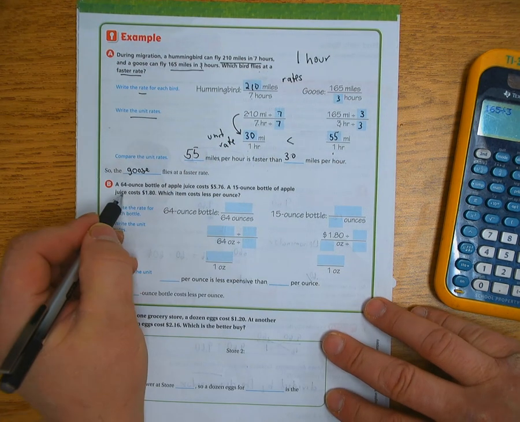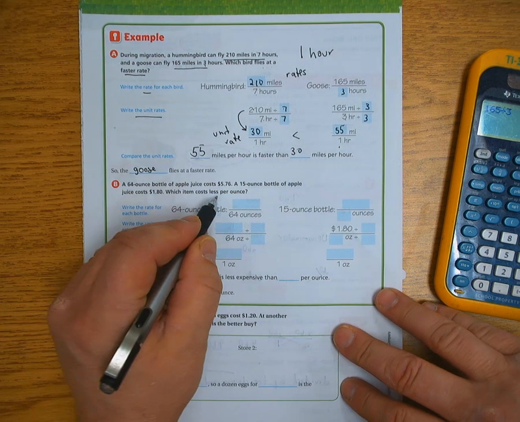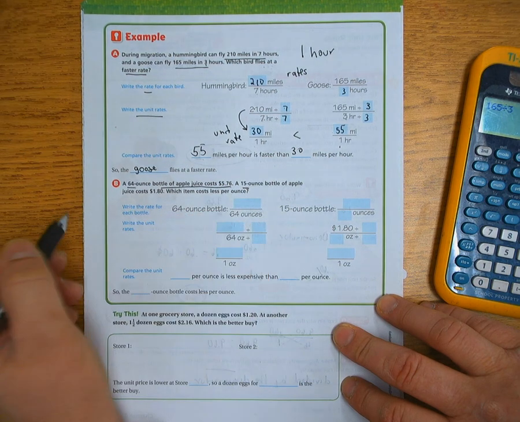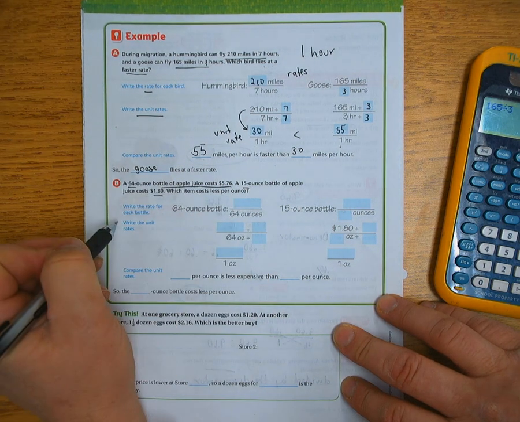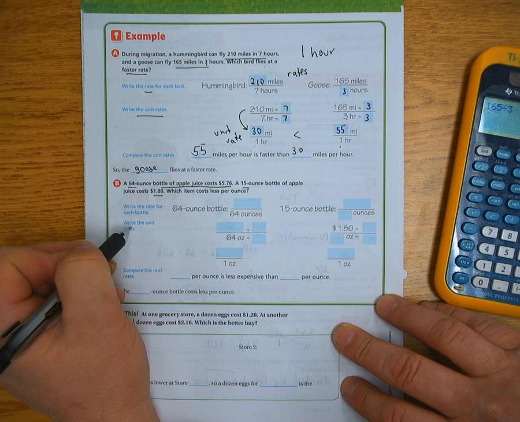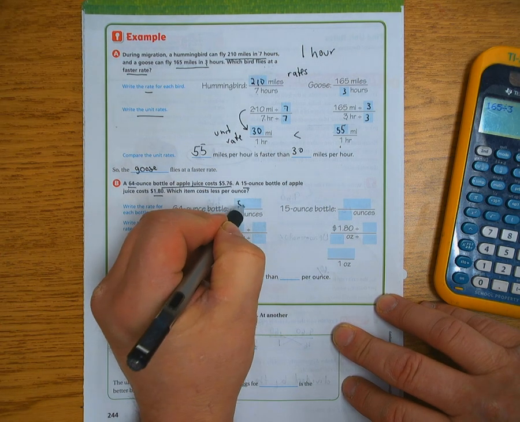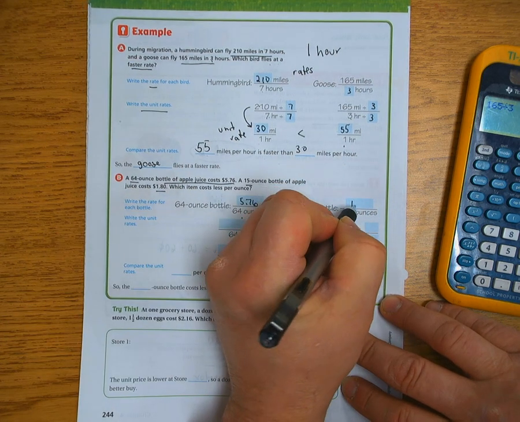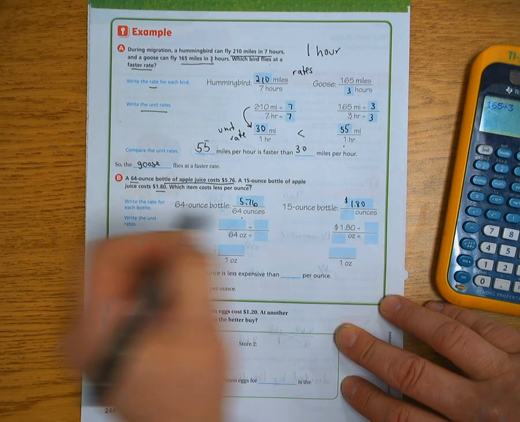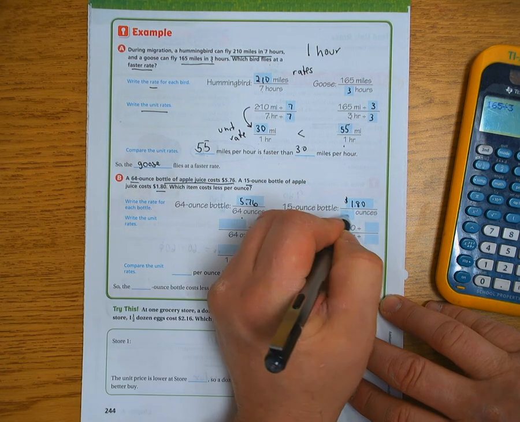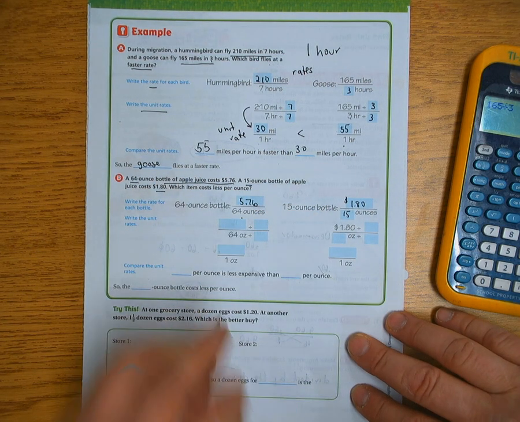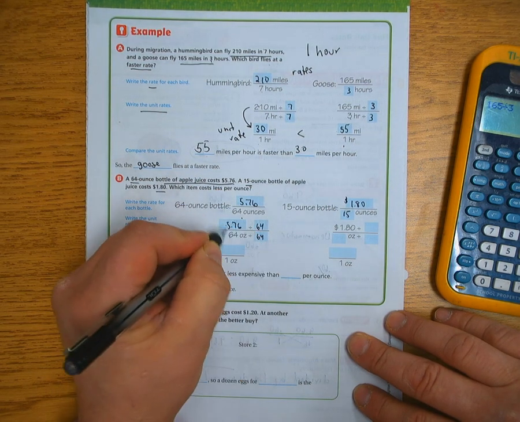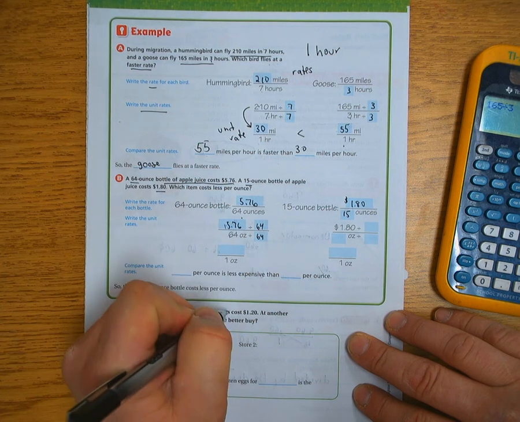Okay. Next one. A 64-ounce bottle of apple juice costs $5.76. A 15-ounce bottle costs $1.80. Notice money is usually on top. So we're going to write the rate. $5.76 for 64 ounces. $1.80, money on top, for 15 ounces. Okay, so 5.76, we're going to divide by 64. These are the rates, but we're dividing by the denominator.